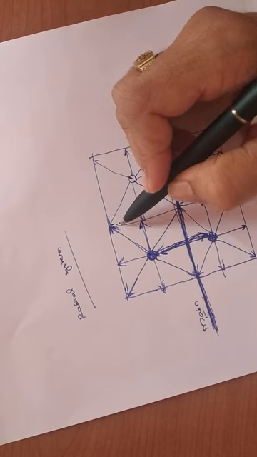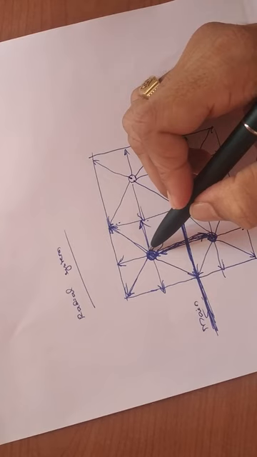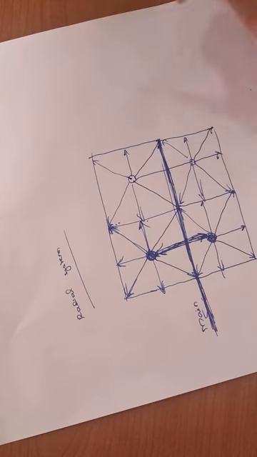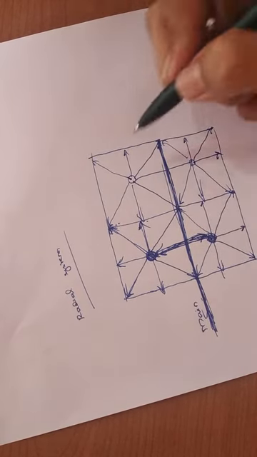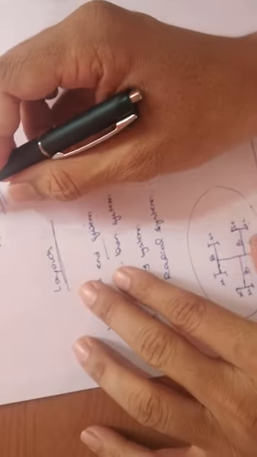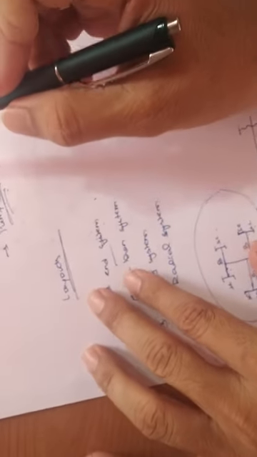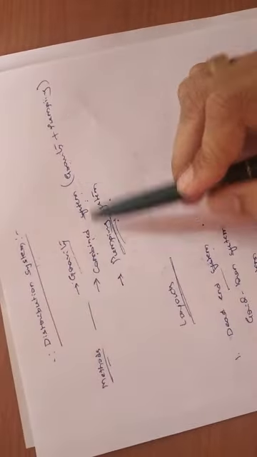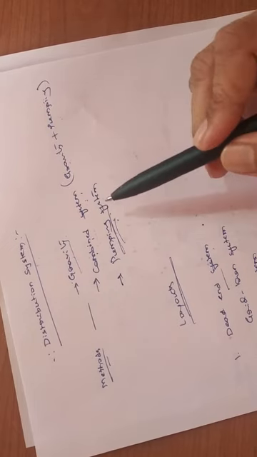So the flow patterns will be radially towards the periphery of the distribution system. That's why it is called a radial system. So in today's class we have discussed various distribution systems, that is methods of supplying the water by gravity, by combined, that is by gravity as well as pumping, and by pumping alone.